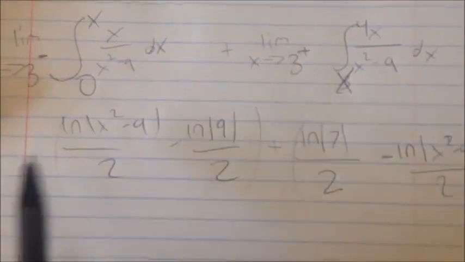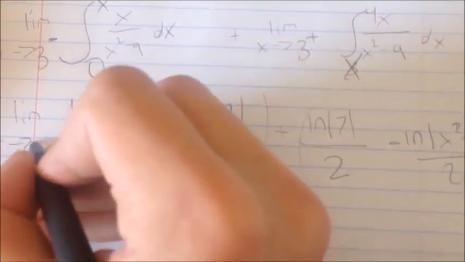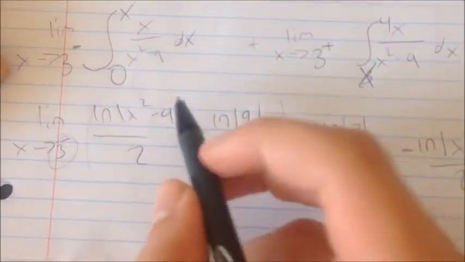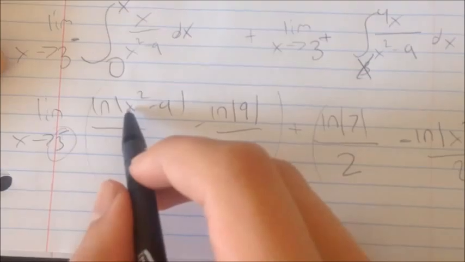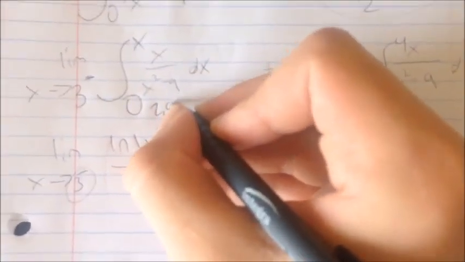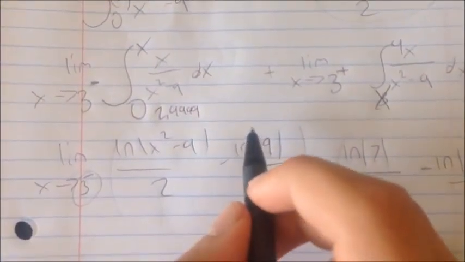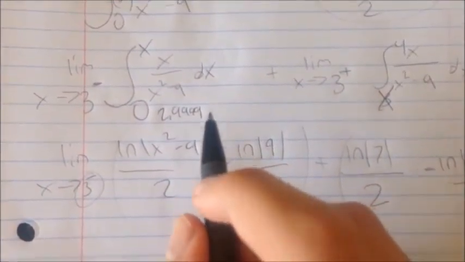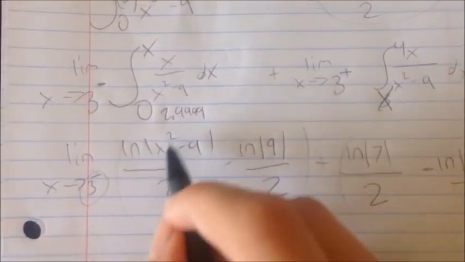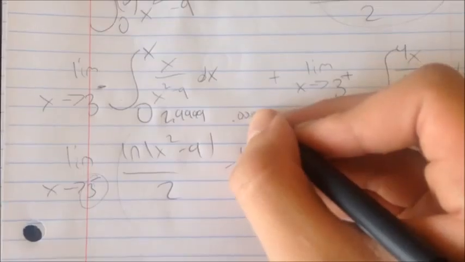All right, so as this goes to 3, 9 minus 9 is 0, or this is like saying 2.99999. So 2.999 squared minus 9 will be a very small number, like 0.000001.